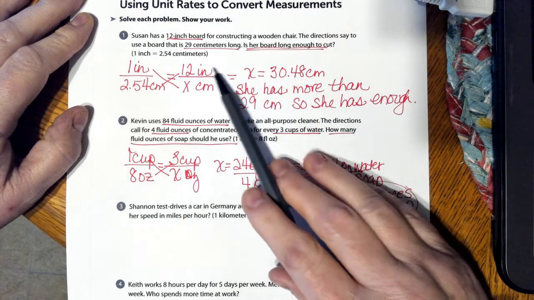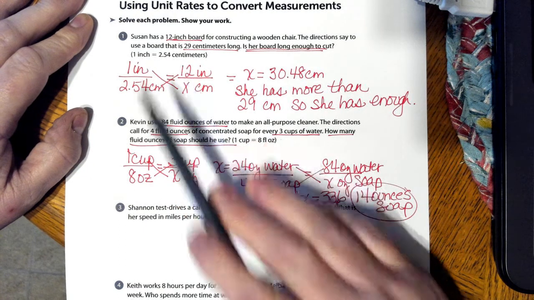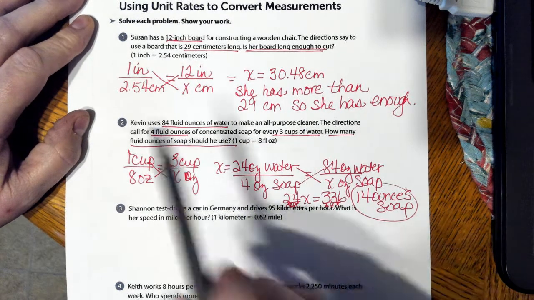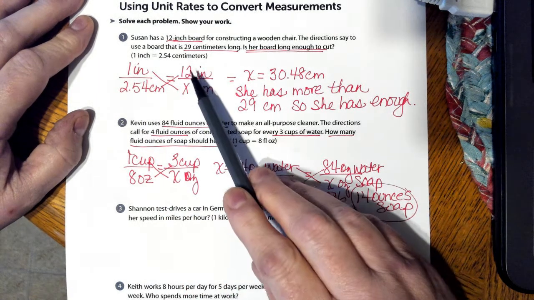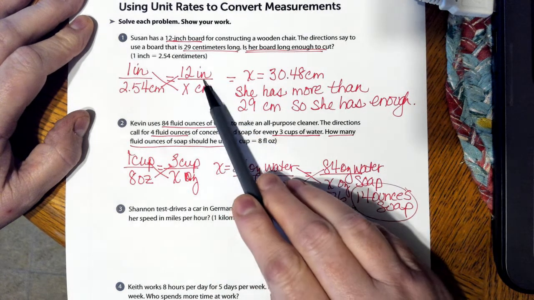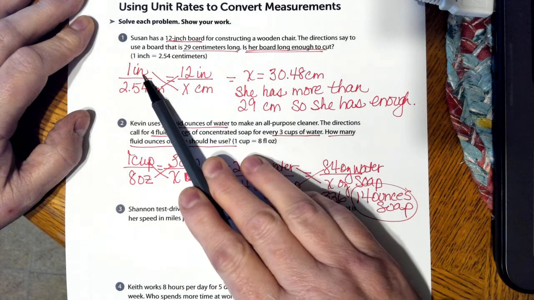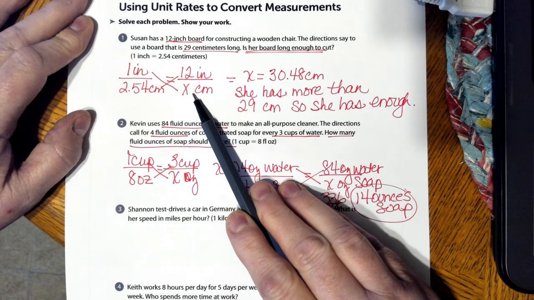Okay, we're going to use the conversion, our unit rate here. They've given us 1 inch equals 2.54 centimeters. So that's the first thing you write down, your conversion rate. Then you're looking at the board that you have, which is 12 inches. So that goes on top to match the inches here. And then we're trying to find out how many centimeters that is.